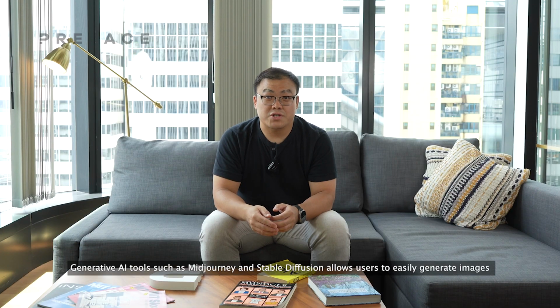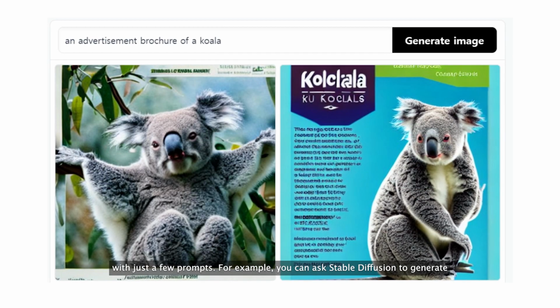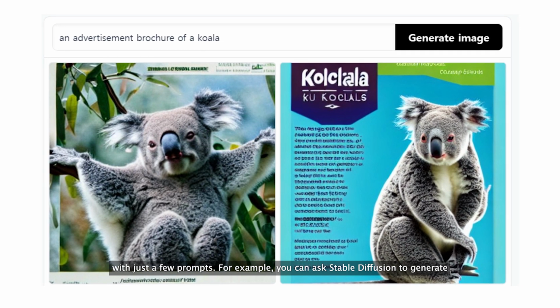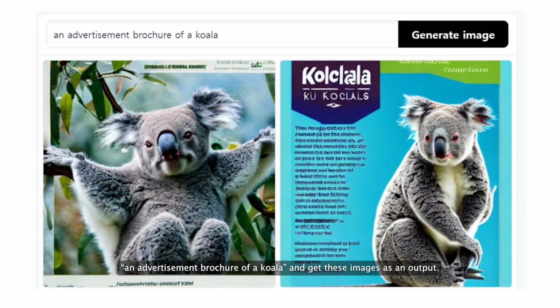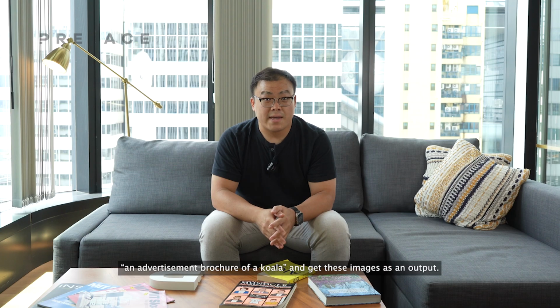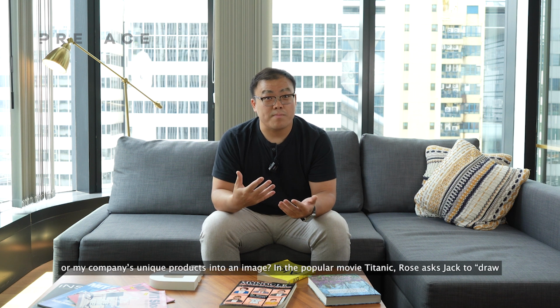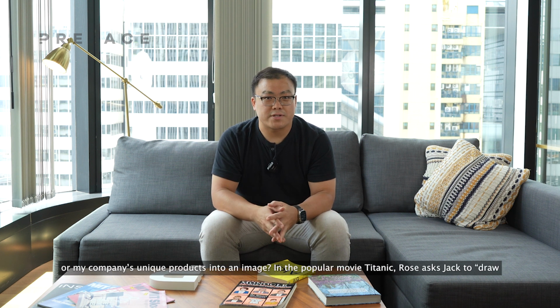Generative AI tools such as Midjourney and Stable Diffusion allow users to easily generate images with just a few prompts. For example, you can ask Stable Diffusion to generate an advertisement brochure of a koala and get these images as an output. However, instead of a general prompt like this, what should we do if we want to insert my own face or my company's unique products into an image?